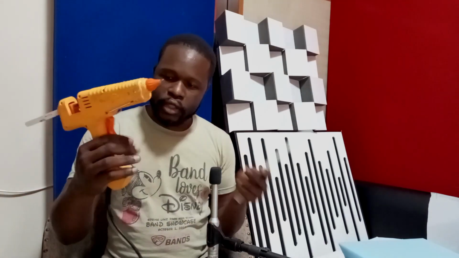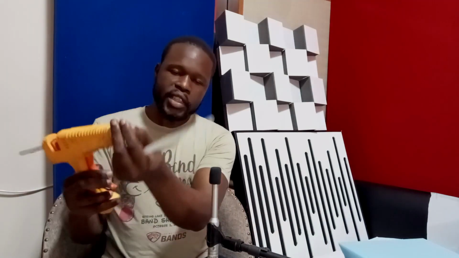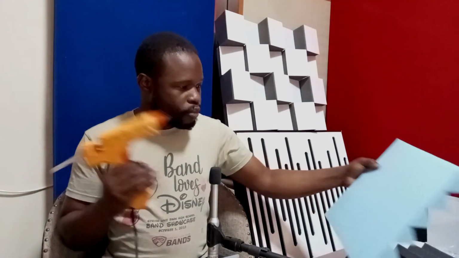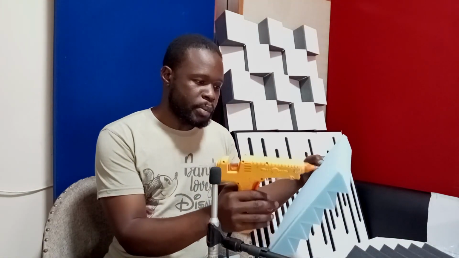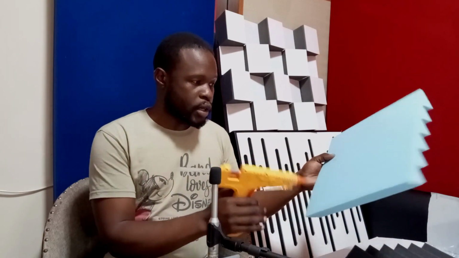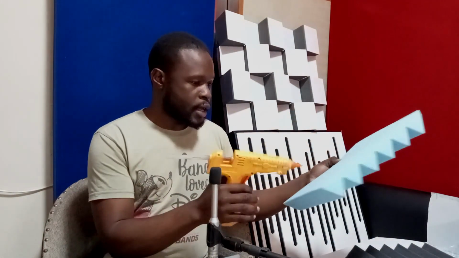Then you can just push. It's kind of a trigger. You can push this one to eject the glue through the nozzle here. As you push, the glue will be transferred to the surface where you want to stick it. So let's say you want to stick this foam, you just apply glue on only 4 corners.